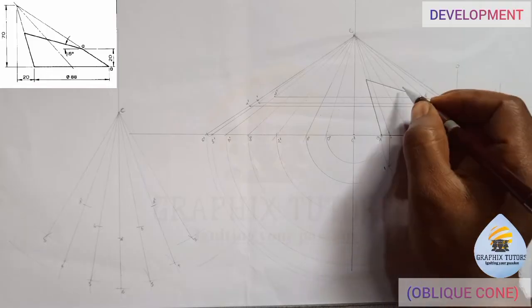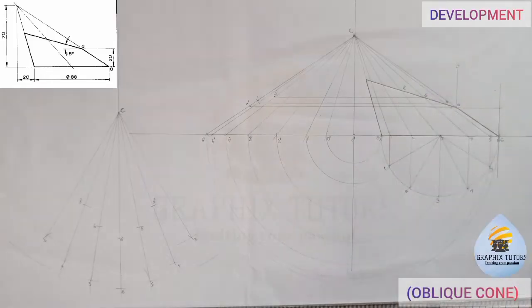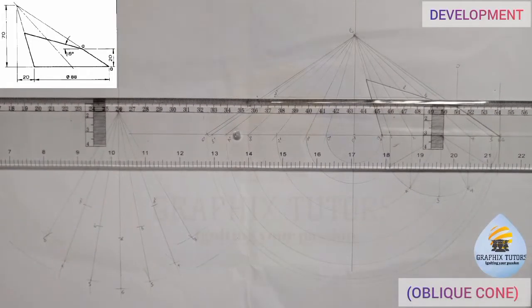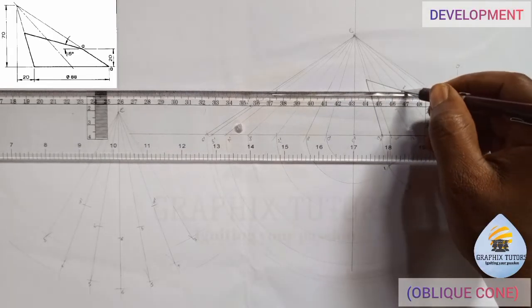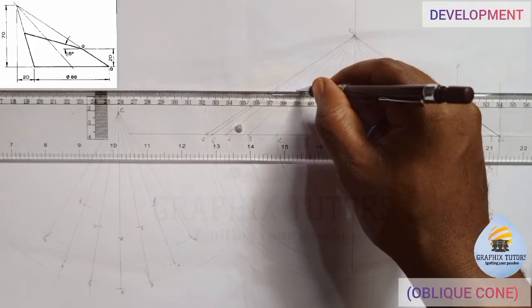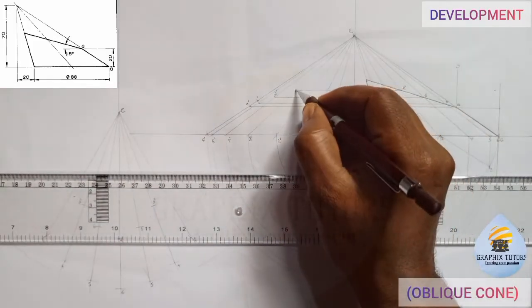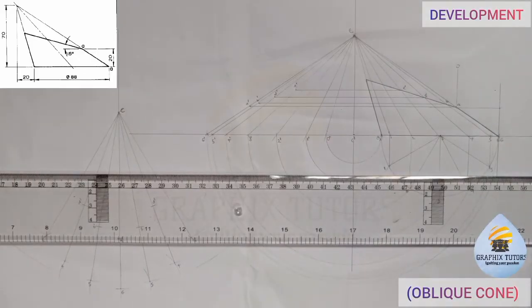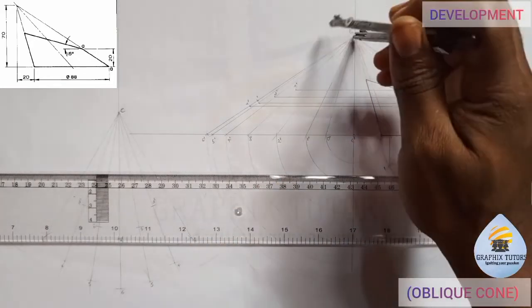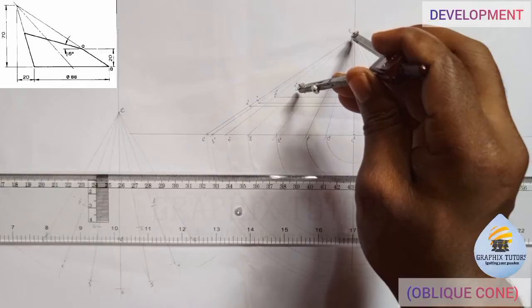Now trace the line of 3 to where it is here. I'll call it E prime. So I'll trace it to this point. From here to touch this point here, this will be my E prime, right? So I'll place my compass from C to E prime.